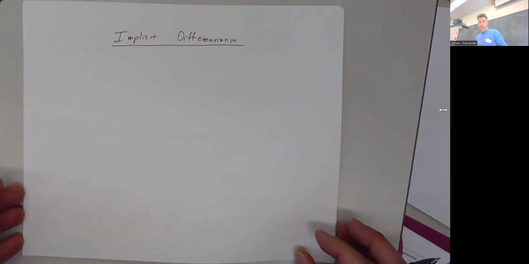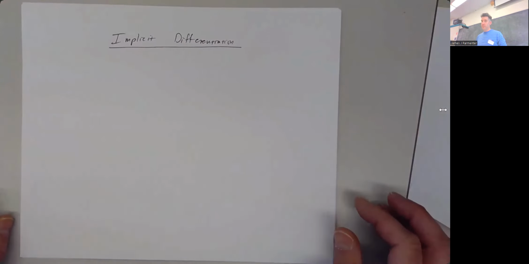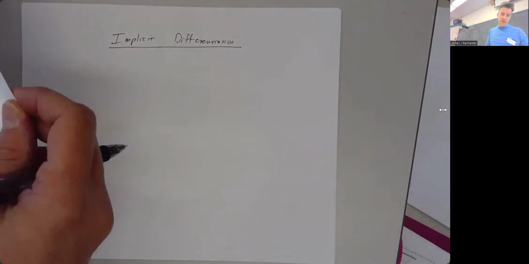Implicit differentiation is really just the chain rule. Again, it's always the chain rule. Everything comes back to the chain rule.